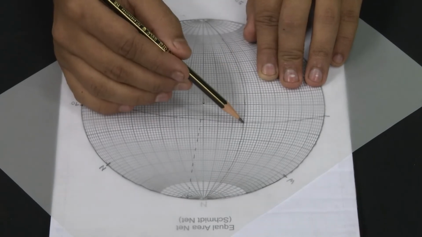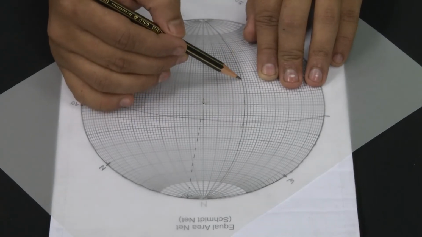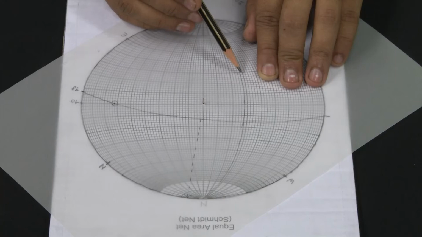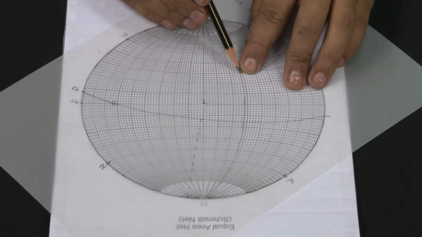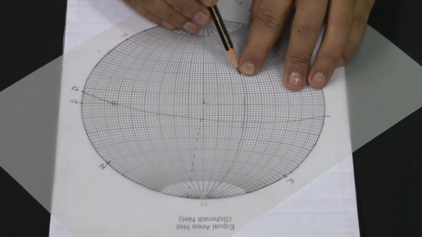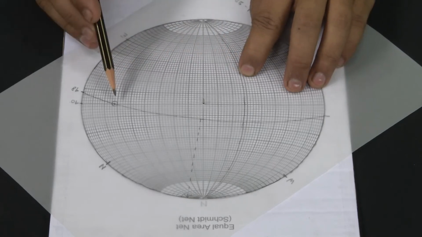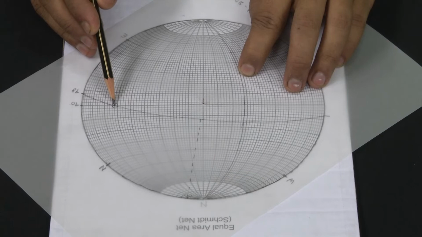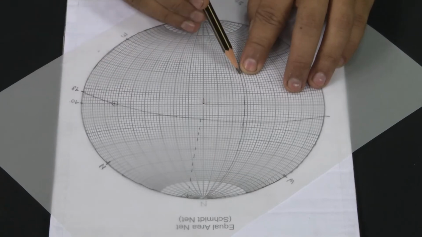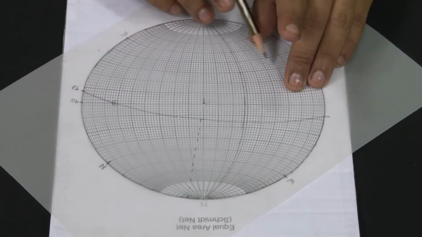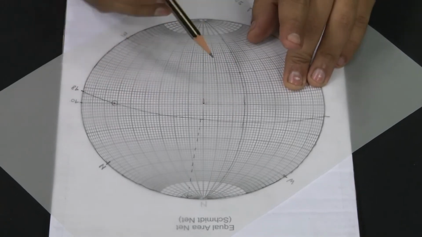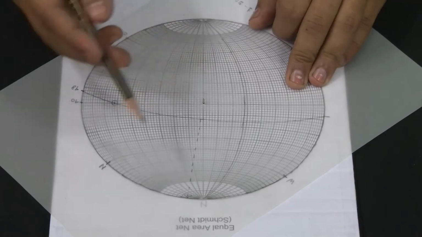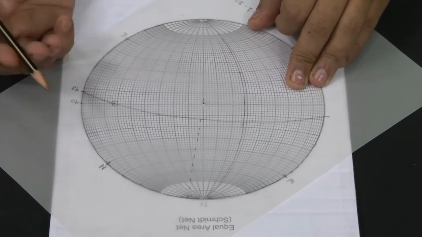So, now if we calculate 40 degrees from here, clearly we will find a point, which is one of the points of the great circle that corresponds to another limb, and this fold axis would be the other point. So, if we join this we will get the limb, but if we count 40 degrees from here, the two limbs will dip in two opposite directions.